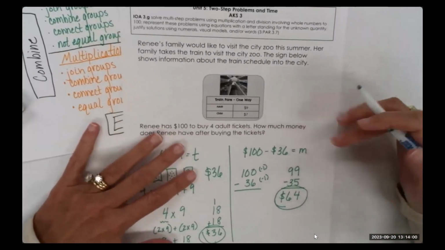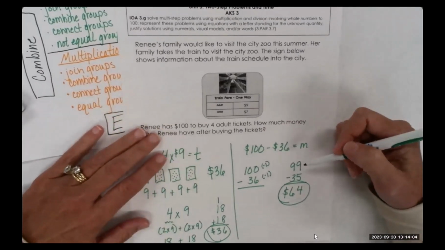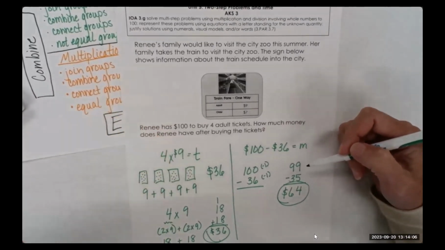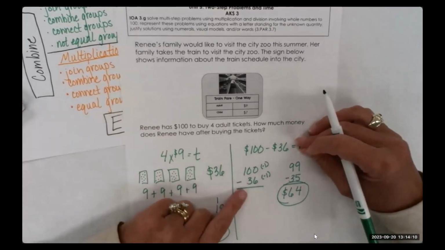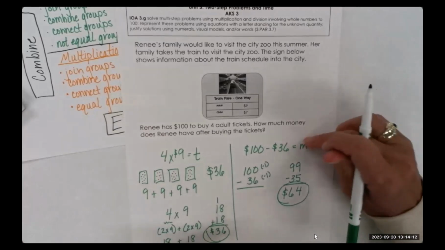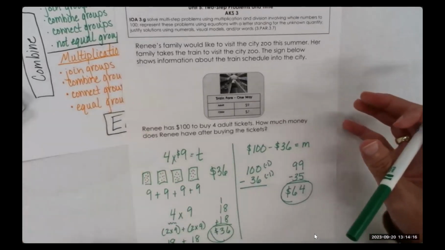Teachers, there is more information about the compensation strategy in the small group moves for addition and subtraction. If you want to learn more about it, go check it out there. There is also a boot camp video for that as well.